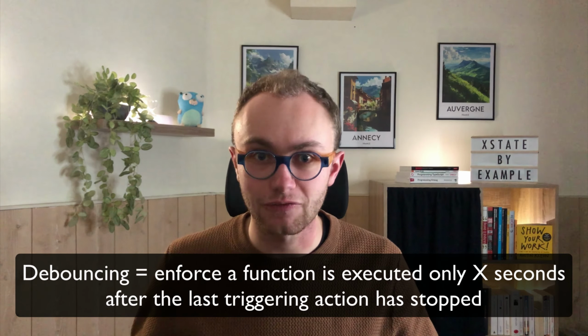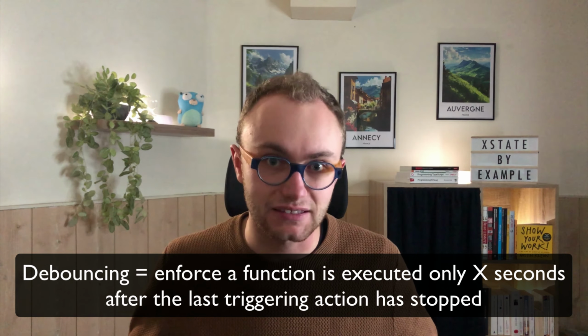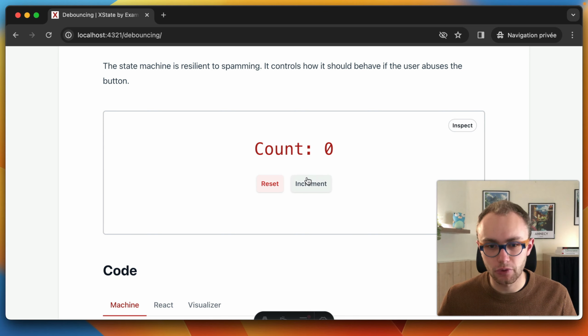Hey there! In this video, we are going to talk about the debouncing pattern and XState. Debouncing a function means enforcing that it's not called until a certain amount of time has passed without it being called again. We will apply this pattern to XState and we will use it to implement a search as you type functionality. In this little demo, when I click on the increment button, it increments the counter.